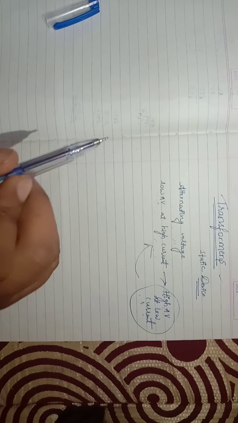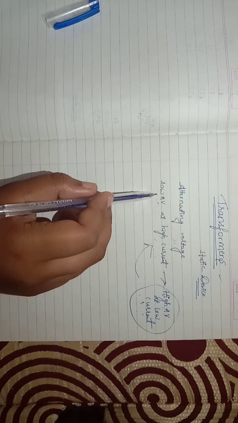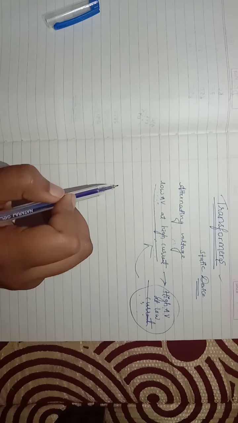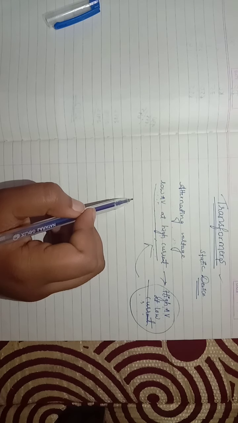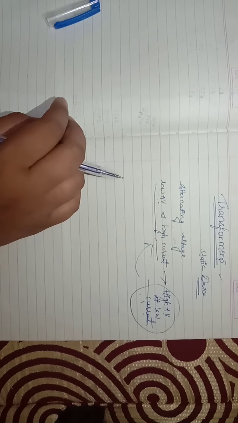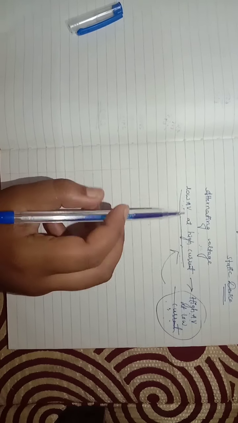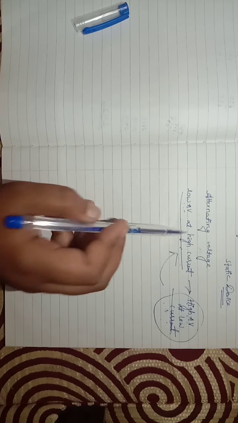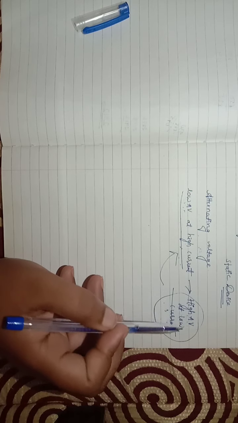If we have these two phenomena, we should have two types of transformers, because the phenomena are two: low alternating voltage at high current and high alternating voltage at low current.